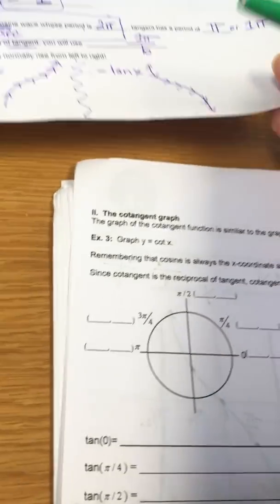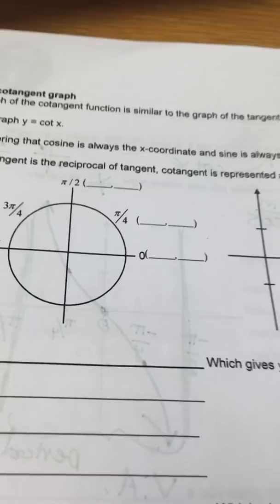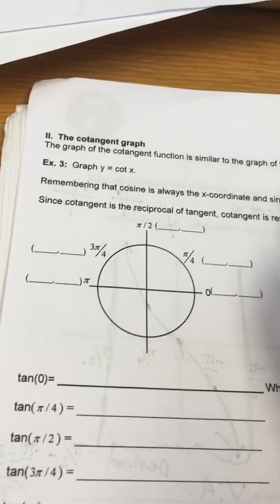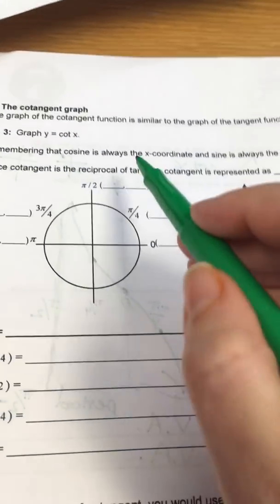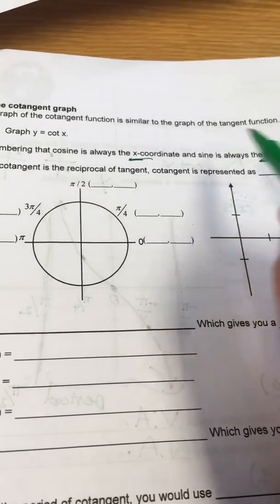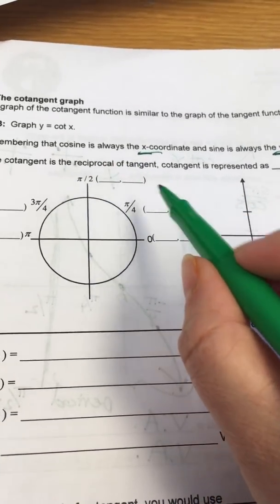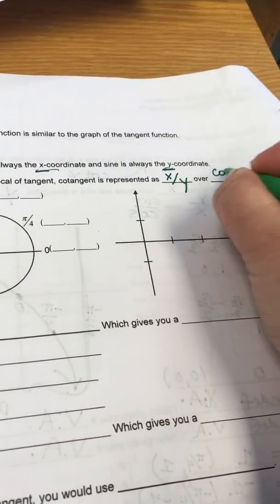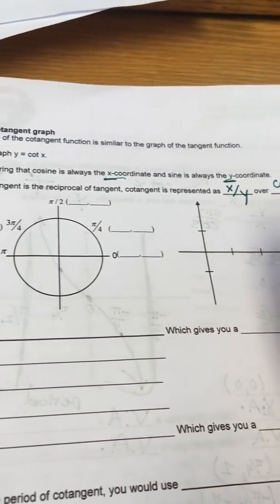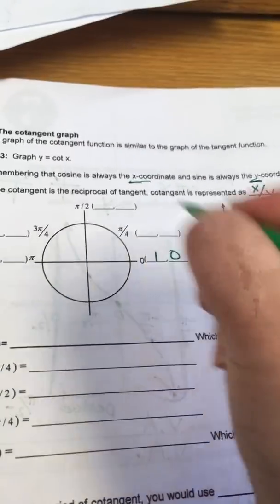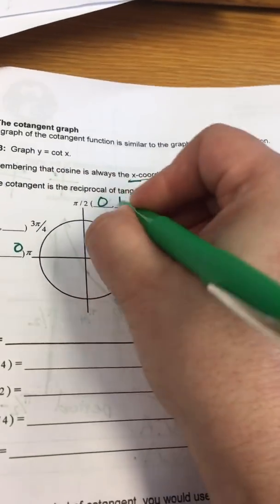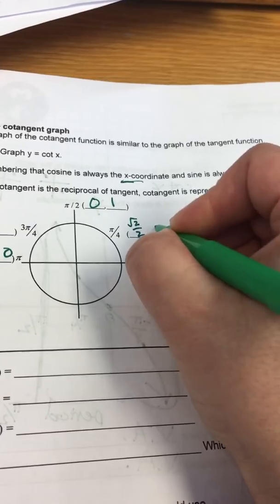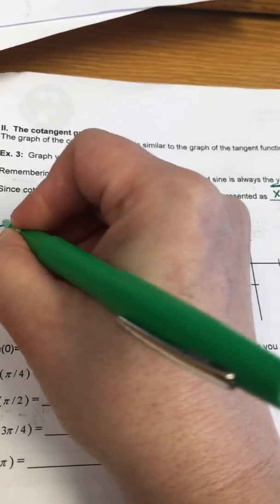Alright, cotangent is a little bit different because it's the flip of it. So remember that cosine is always the x coordinate and sine always the y. Since cotangent is a reciprocal of tangent, we do the x over the y, or the cosine over sine. Okay. Root 2 over 2, so some points on your unit circle.